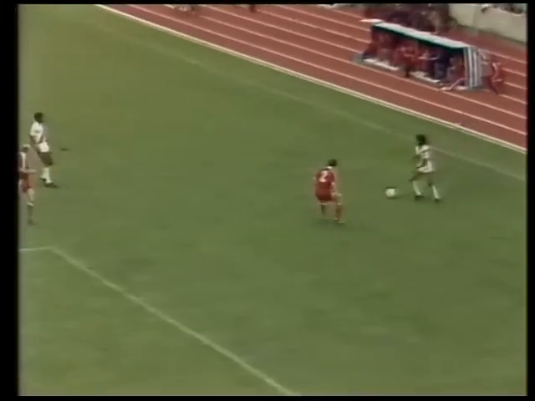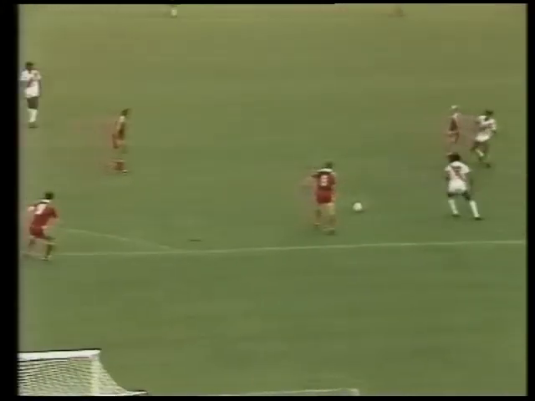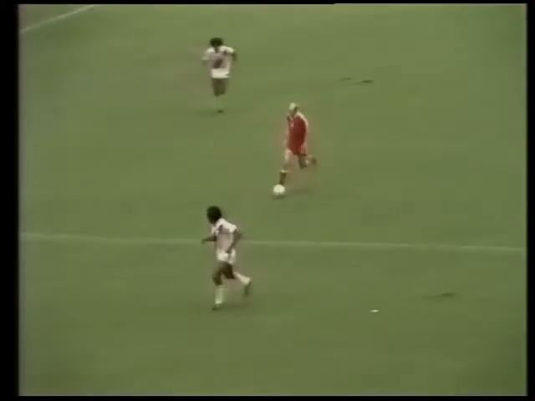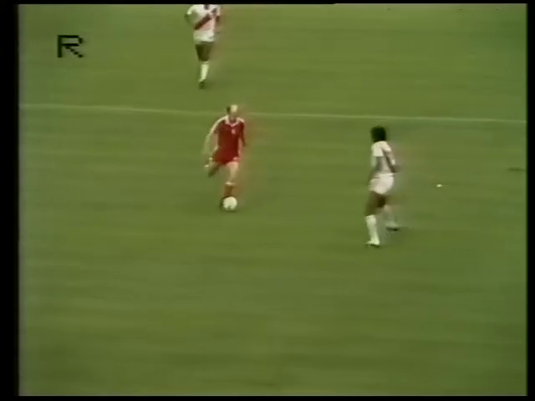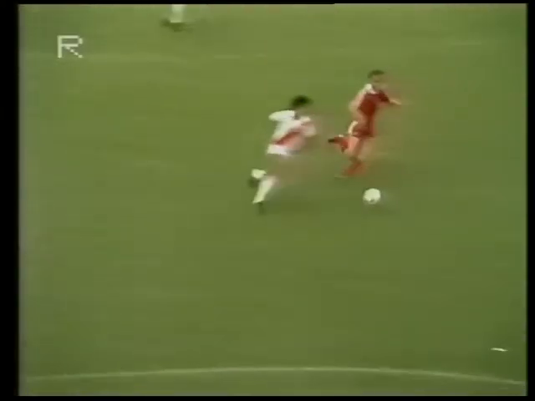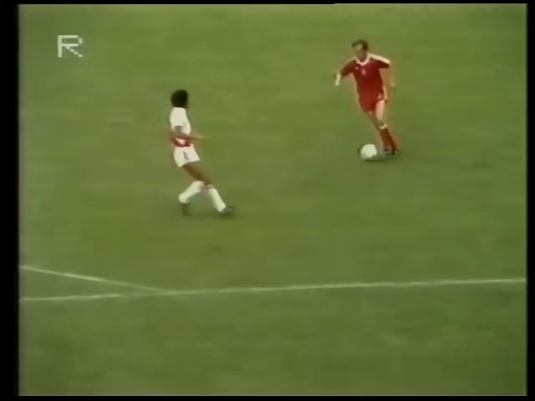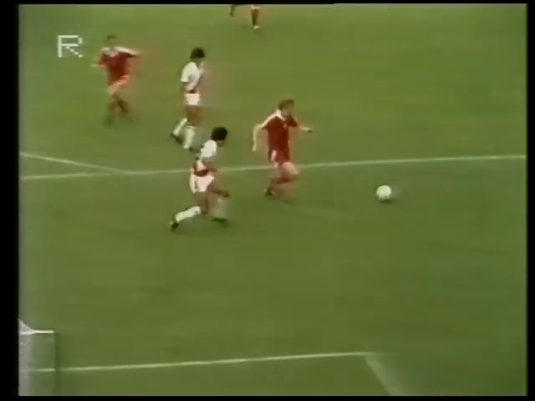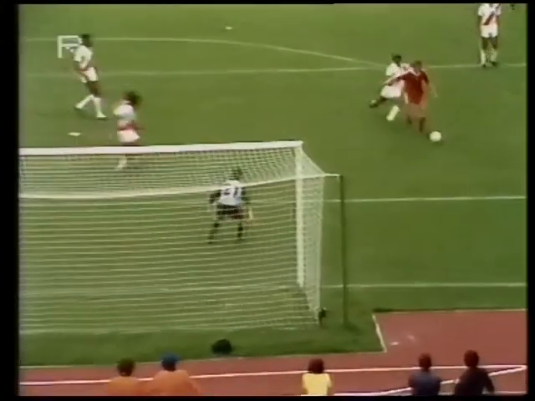Lato, Boniek, and Bunsol all combining here. Lato winning the ball deep inside his own half of the field before bringing it away to stretch the Peruvian defence. This was a killer pass, picking out Boniek. This clever back heel opened up the opportunity. Bunsol didn't miss.